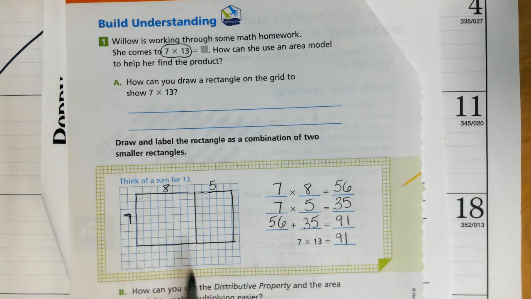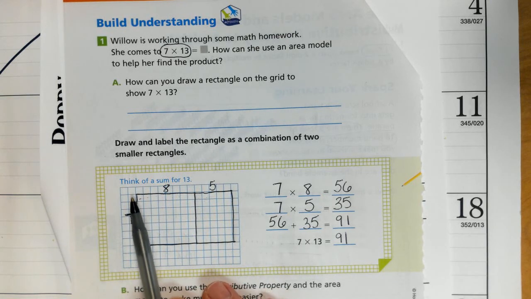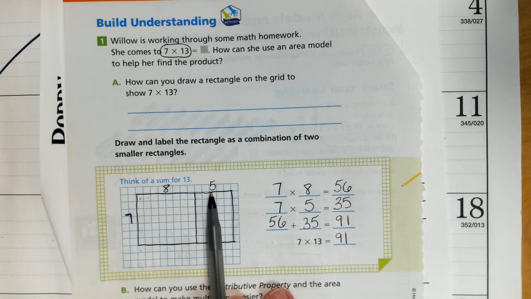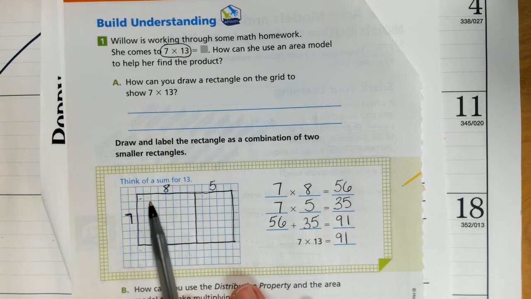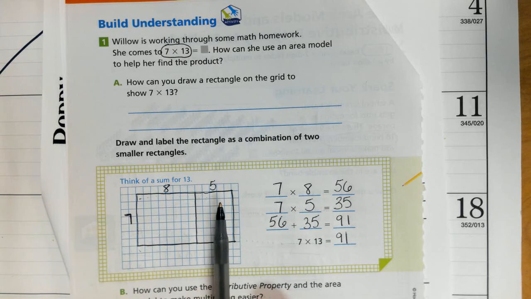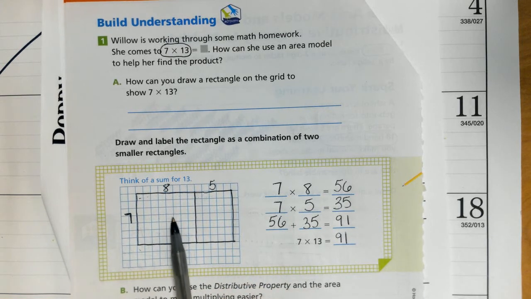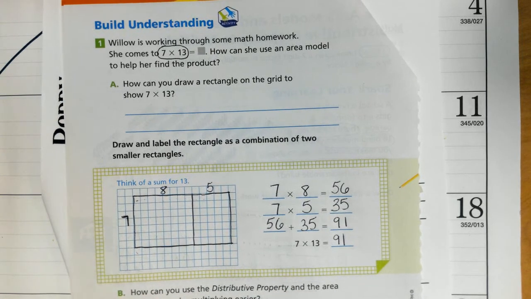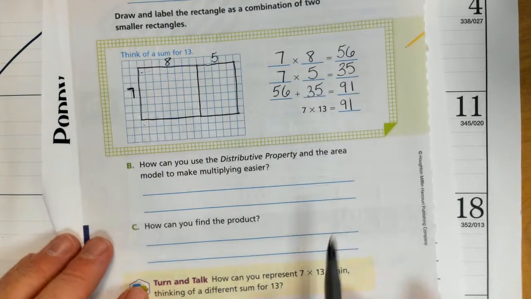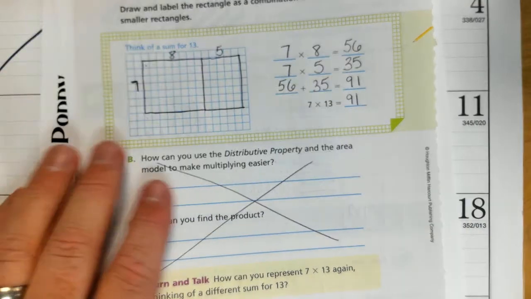Okay? Now, I broke this rectangle here into 8 and 5. You could have made this a much easier problem by breaking it into like 10 and 3. That would have been really easy. Or 2 and 11. That would have been a much easier problem for you to do also. You can break it up any way you want to. The idea is use numbers that are easy for you. Okay? There's no set way that you have to do that. All right? I know you guys love it when I do this. Shh, shh. You don't have to answer questions B and C.